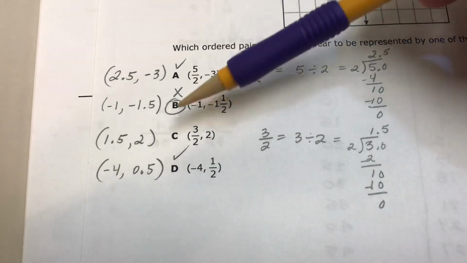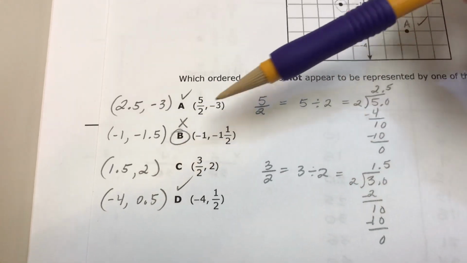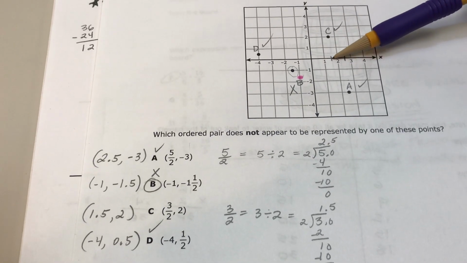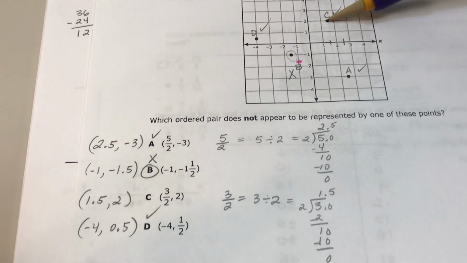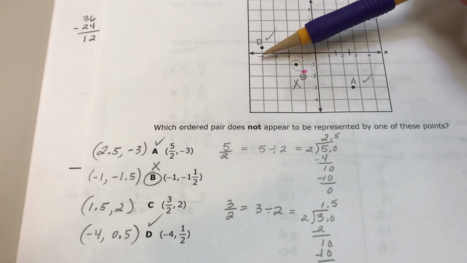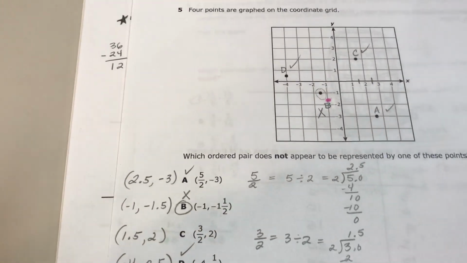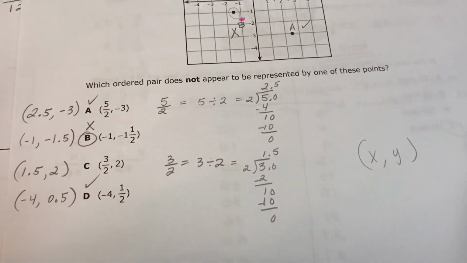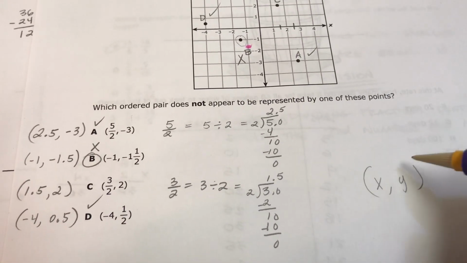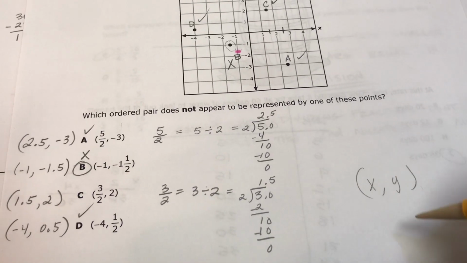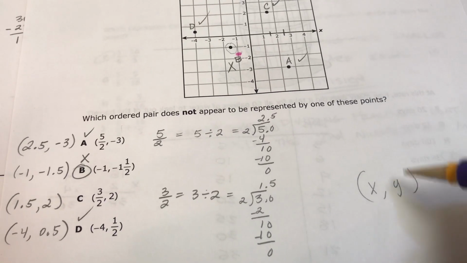So B is wrong. If you check the other two, 3 halves is equal to 1.5. And that one is in the right place. If you go check those coordinates, here is 1.5 and then positive 2. And then negative 4.5. Here's negative 4 and then up a half. All right. So remember, in coordinate planes, you have an x coordinate and a y coordinate. The x is telling you left or right, positive right, negative left. The y coordinate is telling you up or down, positive up, negative down.